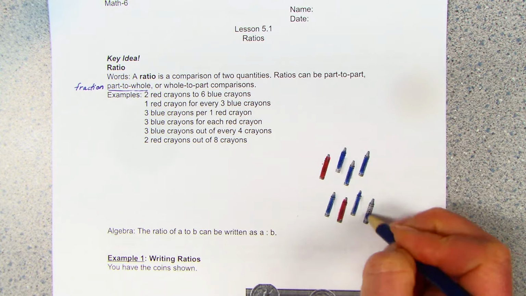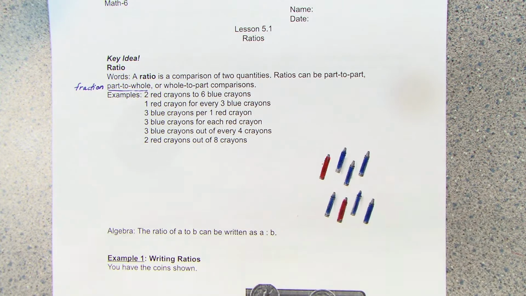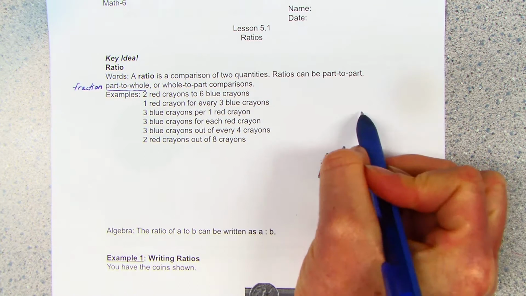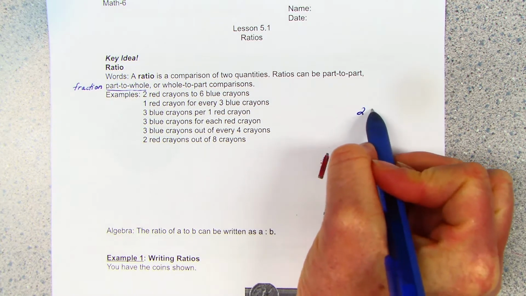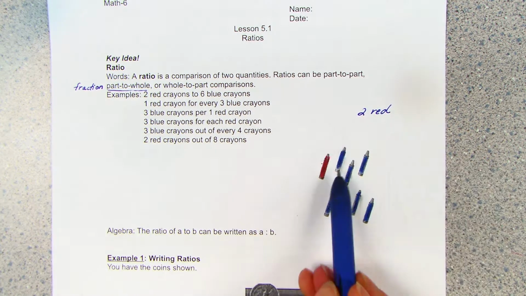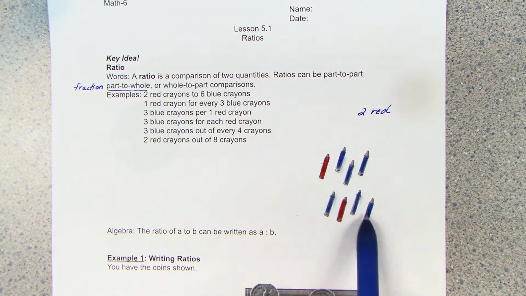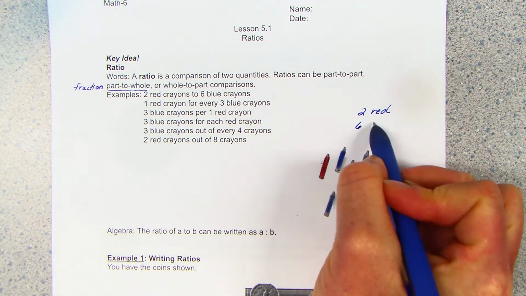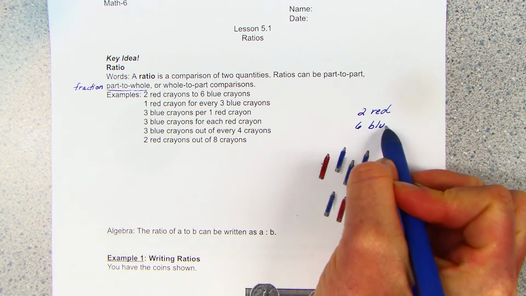I don't have a color printer in the room. So there we go. And we'll just write over to the side. So we have 2 red, and 1, 2, 3, 4, 5, 6 blue crayons.